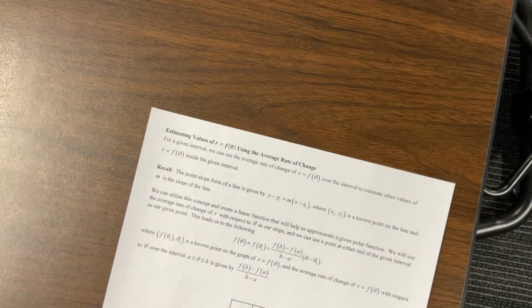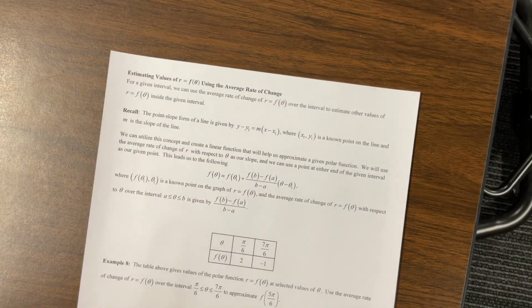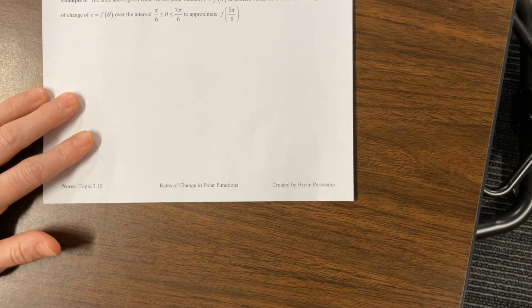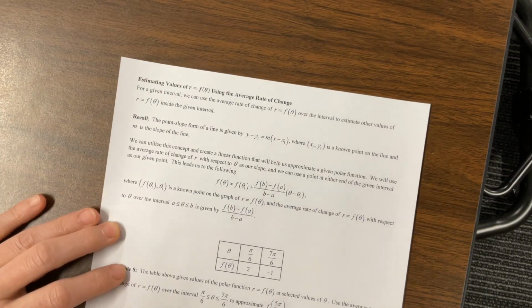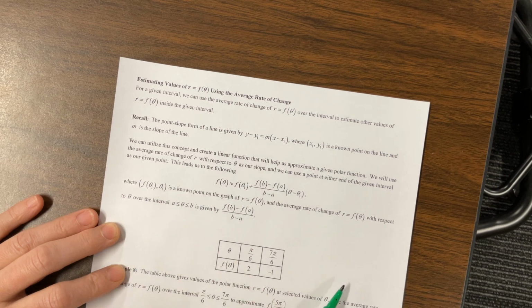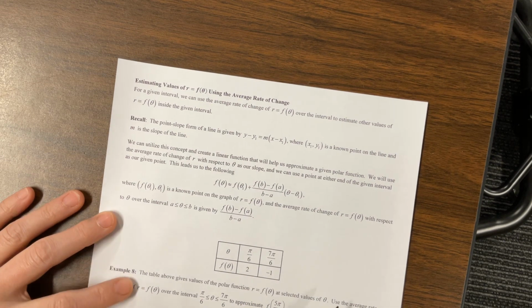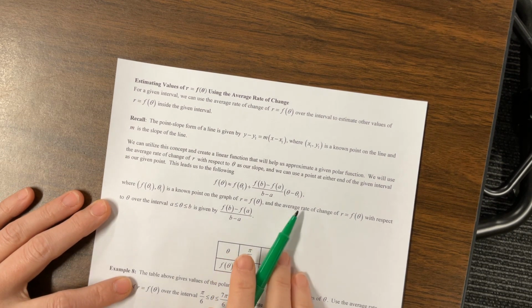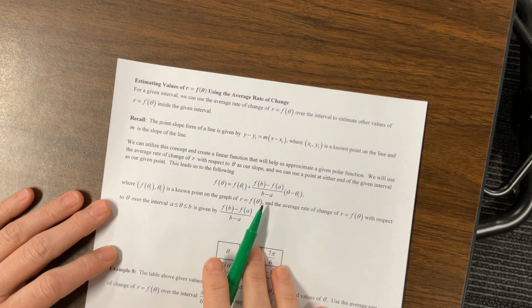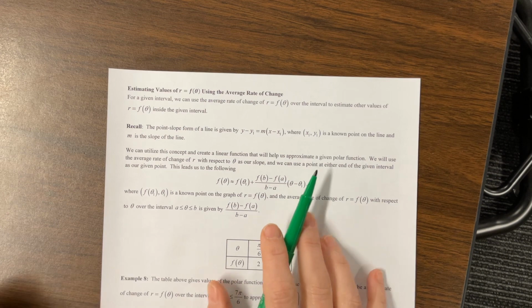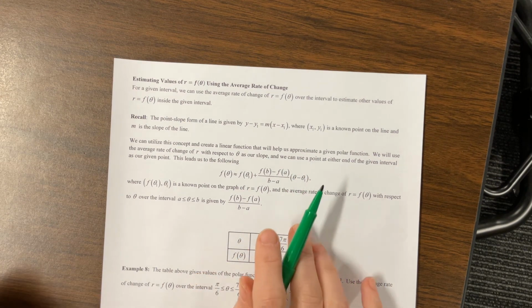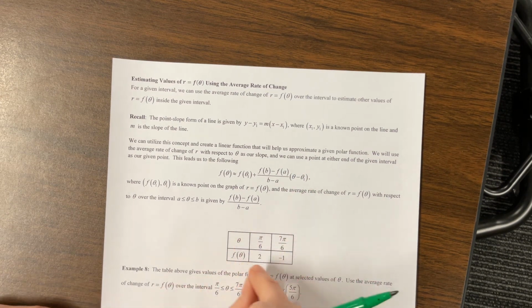Okay, last topic from Mr. Passwater's notes. We're talking about how we can use the average rate of change to figure out other values. The calculus teacher was telling me today that this leads us to being able to come up with a linear approximation.